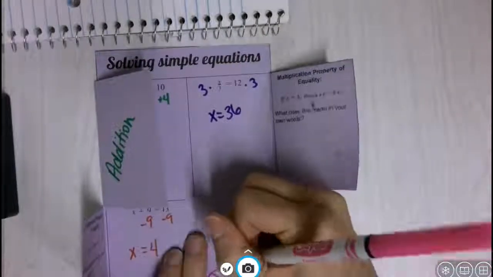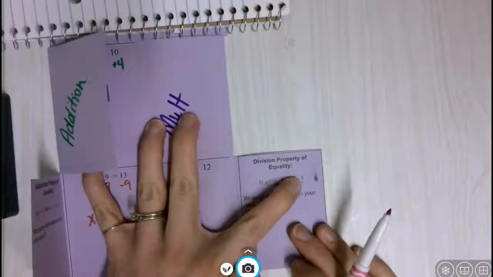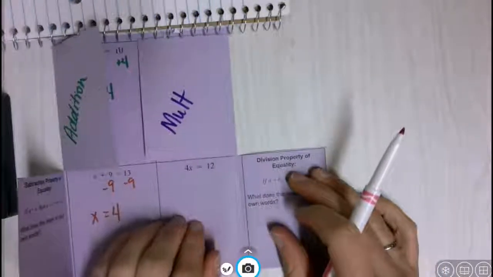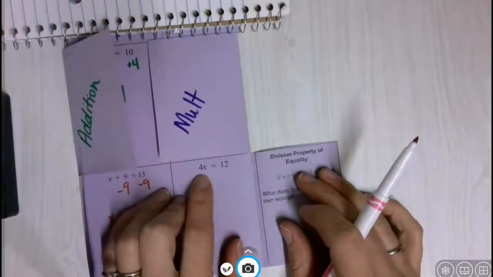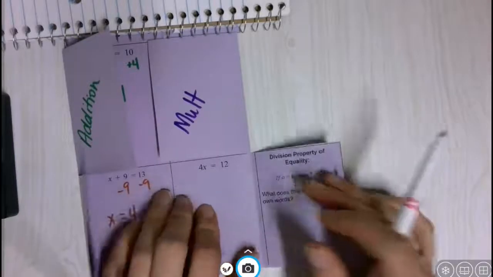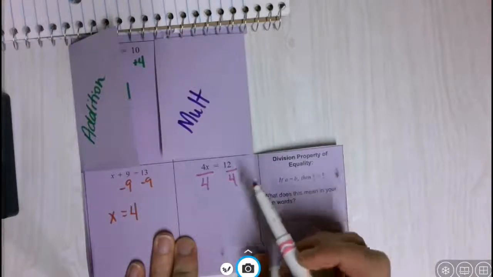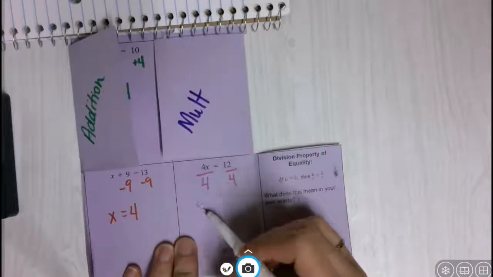Then our final one, which you can probably guess, is our division property. If A equals B, then A divided by C equals B divided by C. So if I divide both sides by the same thing, I end up with the same equation. So let's take a look at what that looks like. Here I have 4 times x equals 12. I see I'm multiplying here. So to undo any multiplication, I'm going to use my division property and divide both sides by 4, because what I do to one side, I have to do to the other side. So 4 divided by 4 is 1, and I'm left with x equals 12 divided by 4, which is 3.